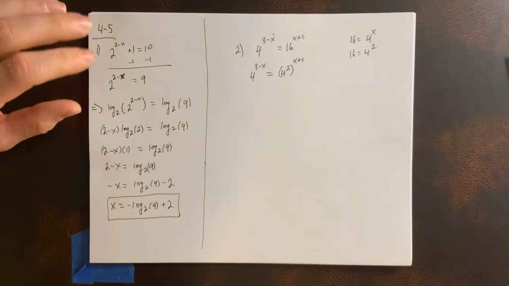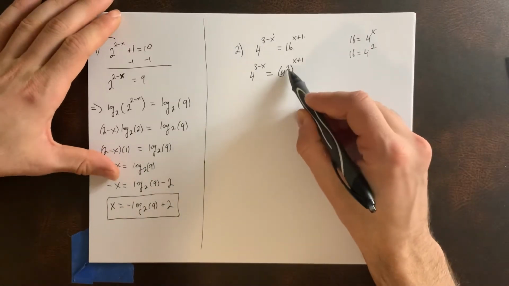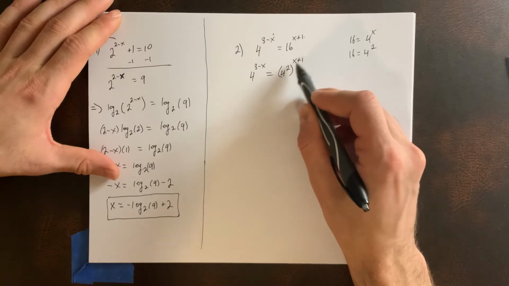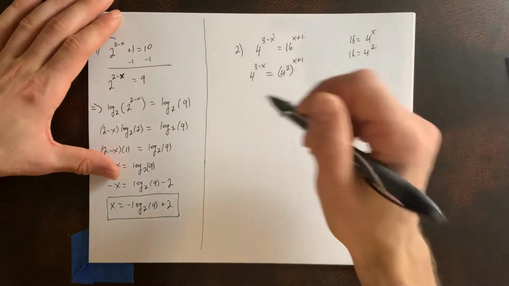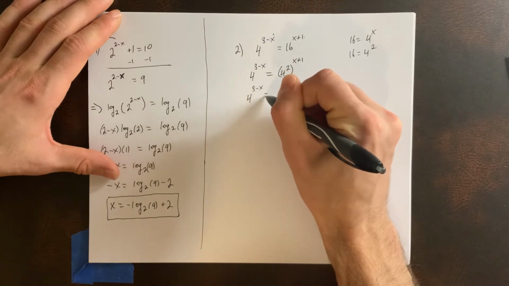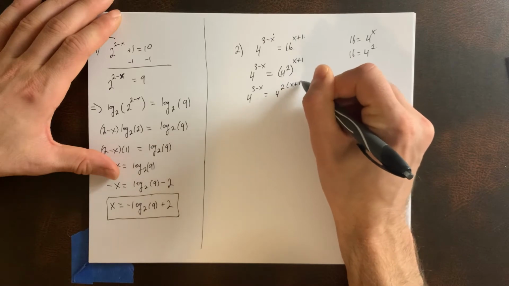Now we can use the rules for exponents. If we have an exponent raised to another exponent of this form, we can just multiply these two exponents together. So the left-hand side still is 4 to the 3 minus x. And over here, we're going to have 4 to the 2 times x plus 1.